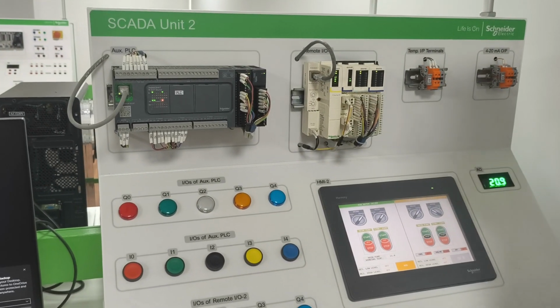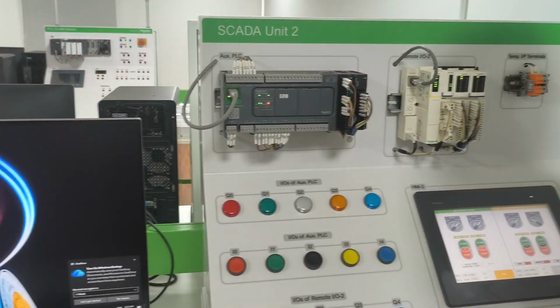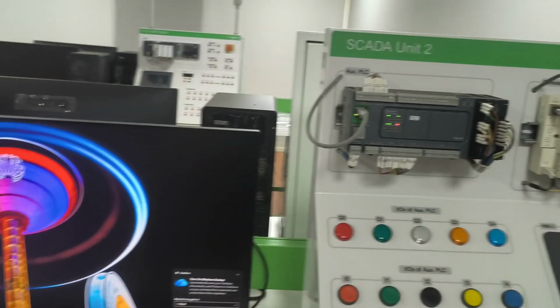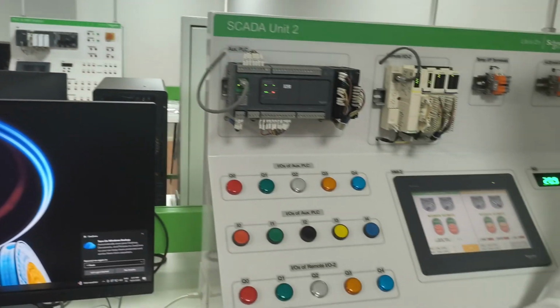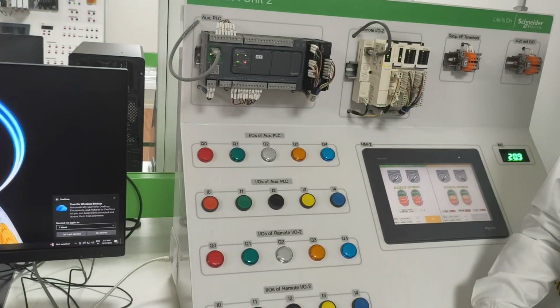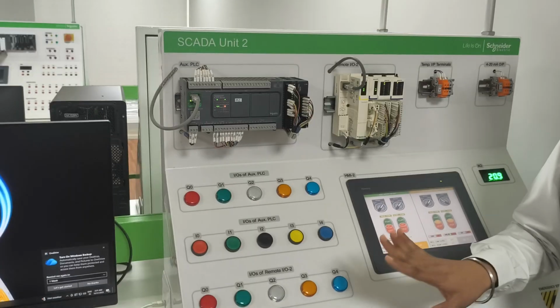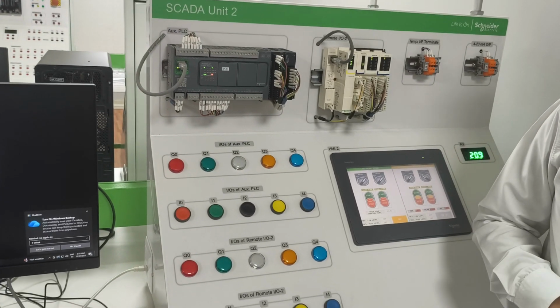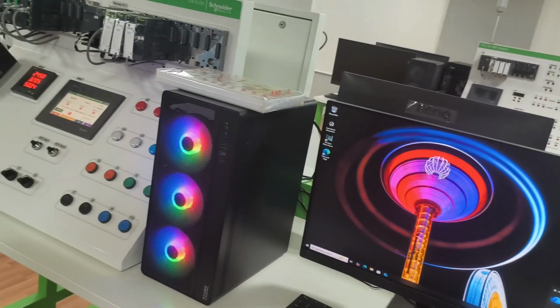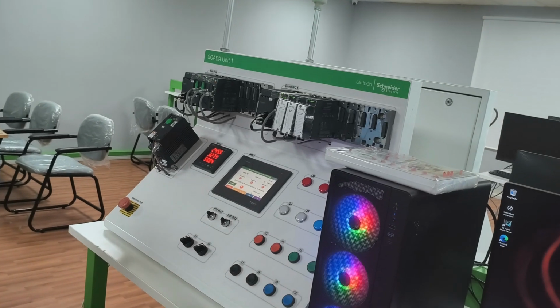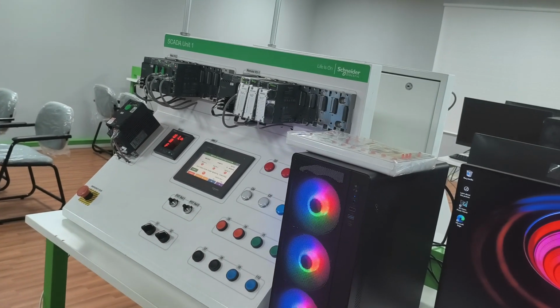The concept of this, we have taken an example of a WTP, water treatment plant, and how the water treatment plant works. So let us take an example of that one only. The main PLC will be kept in a CMC, like city municipal corporation, in a city.